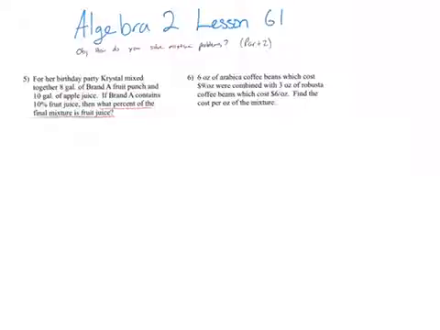To find that, I need to find gallons of fruit juice and divide it by total gallons, because that would tell me the percent of the mixture that is fruit juice.